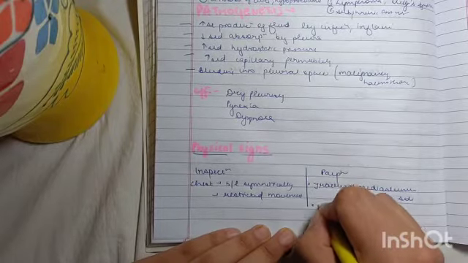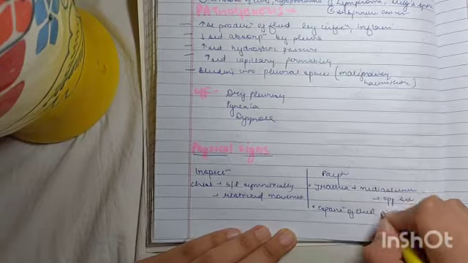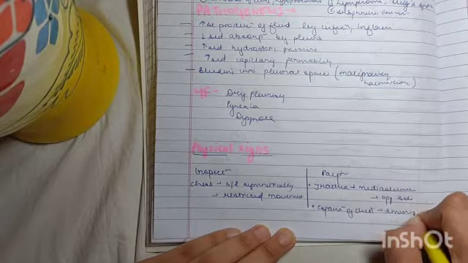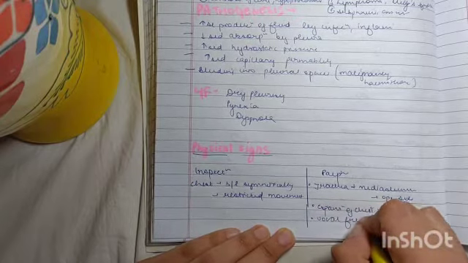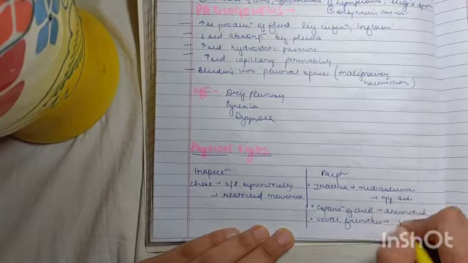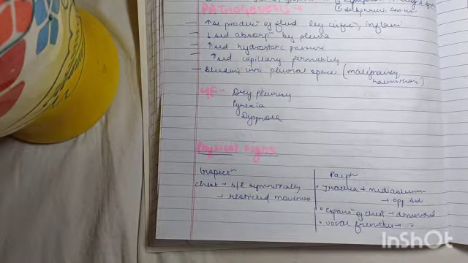Then expansion of chest is diminished. The vocal fremitus is also diminished. This was also diminished in one more condition. I have made a video on it. It was in pneumothorax.